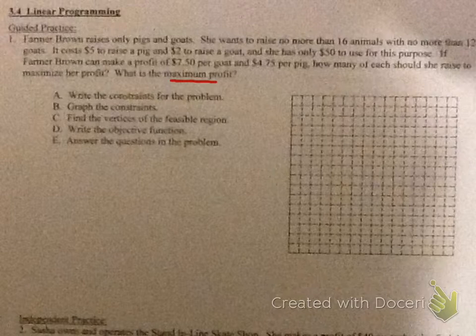Well, first off, we need to know, what are we talking about? What's going to be our x and y? Well, there's two things in this problem that we're talking about. We're talking about pigs. We're talking about goats. So we'll use that as our x and y. The number of pigs is our x. The number of goats is our y.